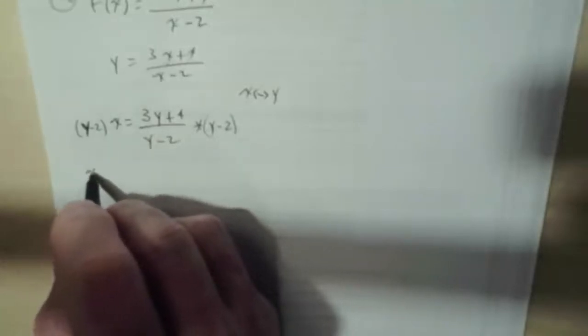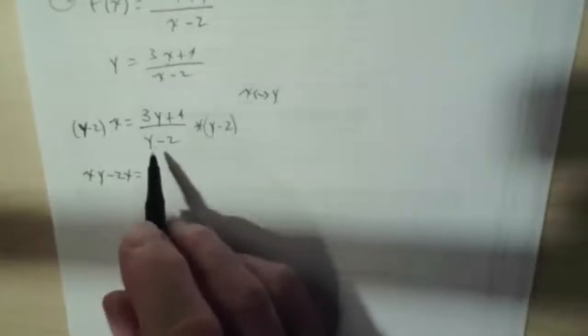The first thing we do is get rid of the denominator, moving it over here. How do we do that? We multiply this side by y minus 2, and then we do the same to the other side. So we get xy minus 2x equals 3y plus 4.